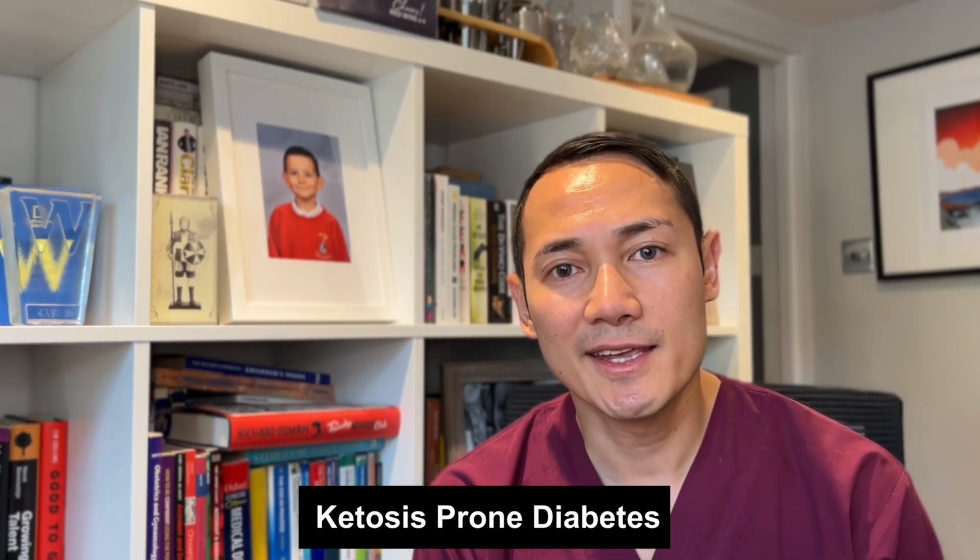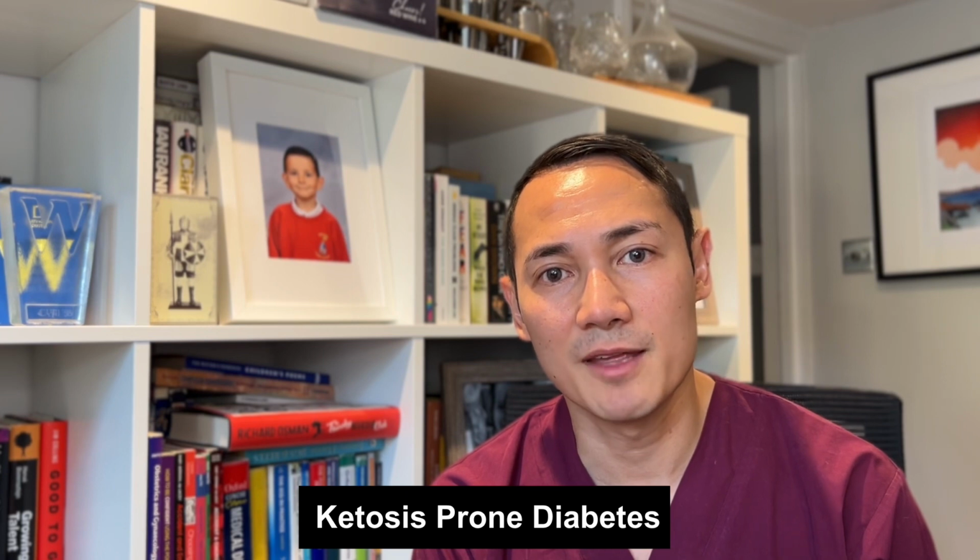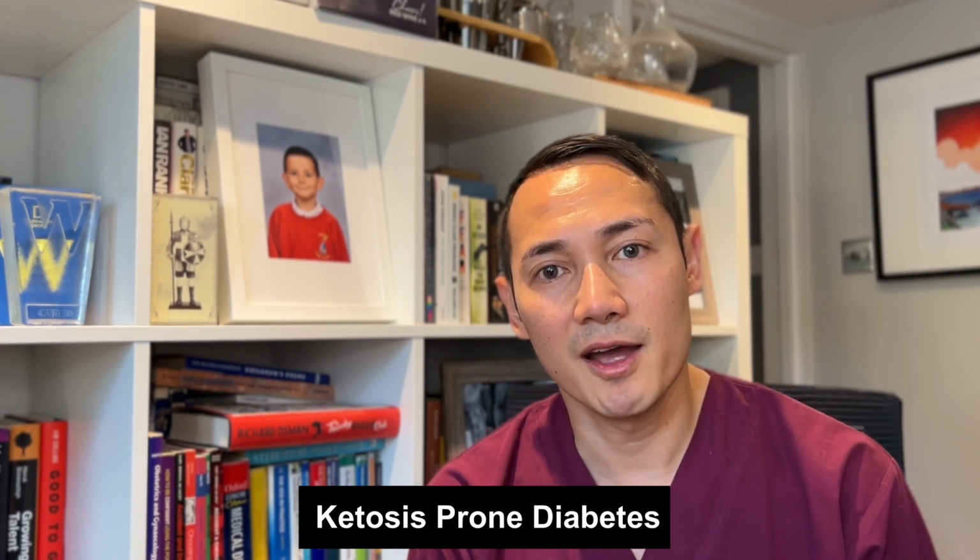Next, we have ketosis-prone type 2 diabetes, which is another hybrid. The patient will present with ketosis or diabetic ketoacidosis, DKA, but later on will not require insulin. It is less common in Europeans. While initially presenting with DKA, it will subsequently resemble typical type 2 diabetes.